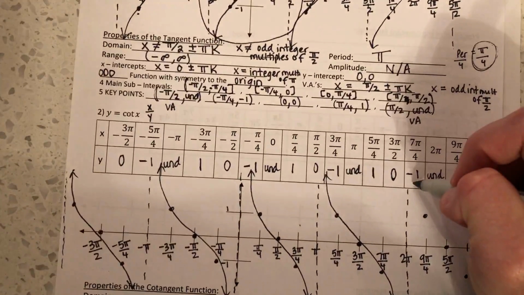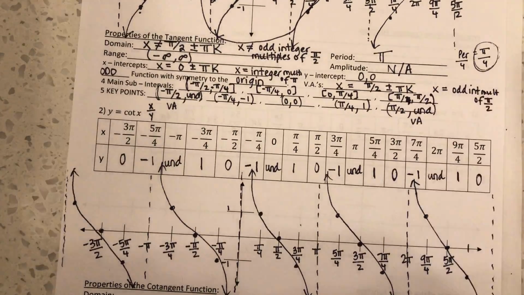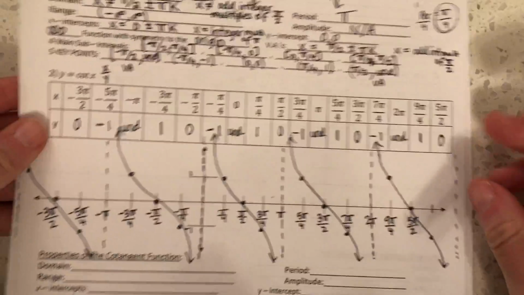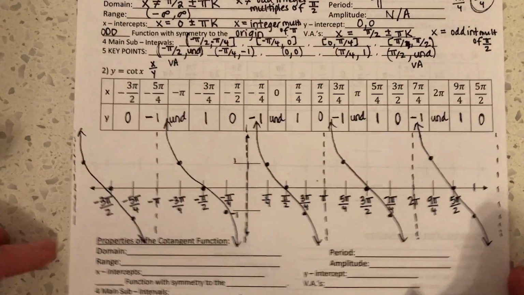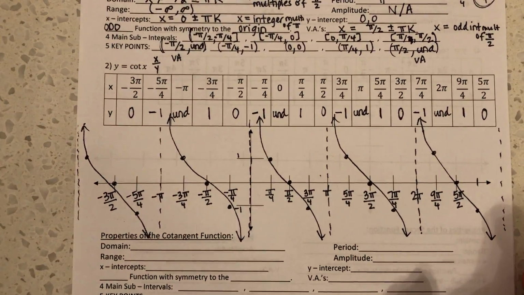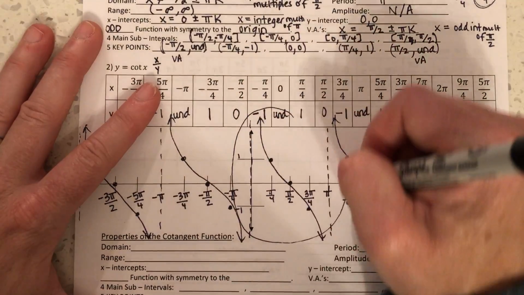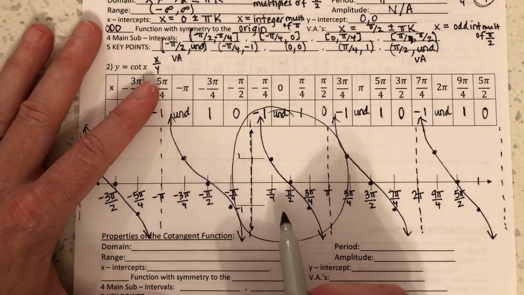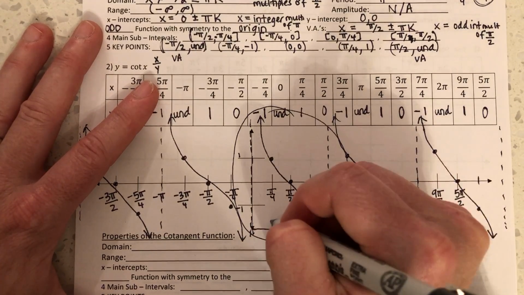All right, so it kind of looks like tangent went this way, cotangent goes this way. It's because of the shift in those undefined ratios. Okay, and that's what your cotangent graph is going to look like. All right, let's fill in his information. Okay, so again, starting at 0, this is what we consider to be the first cycle of cotangent right here from 0 to pi. This is your first cycle.